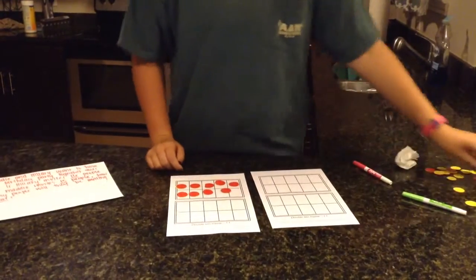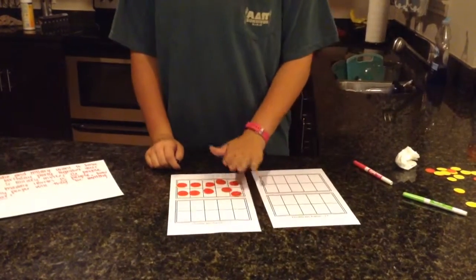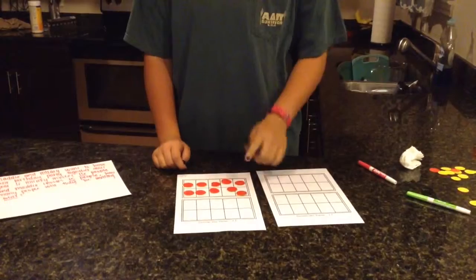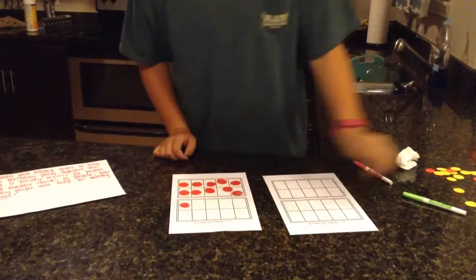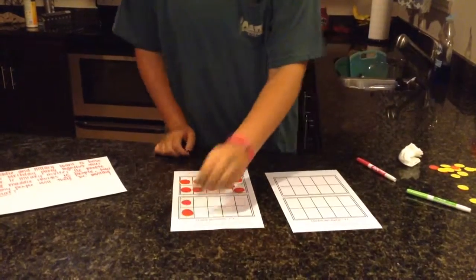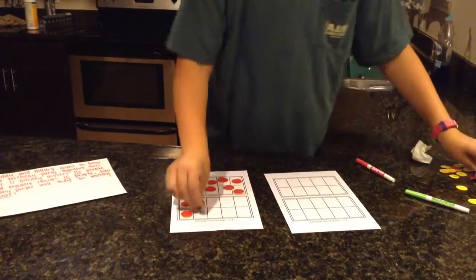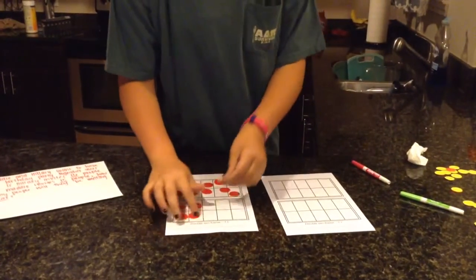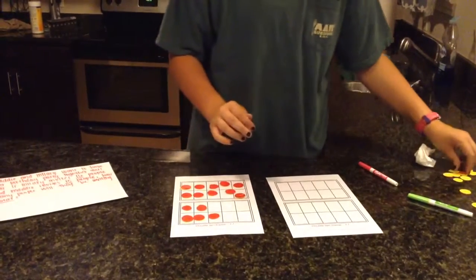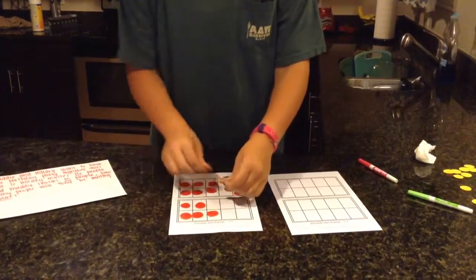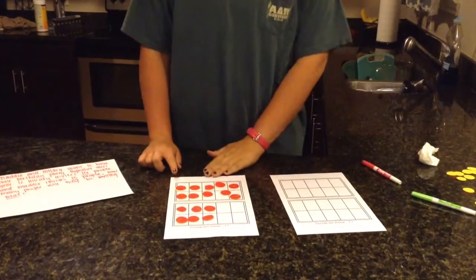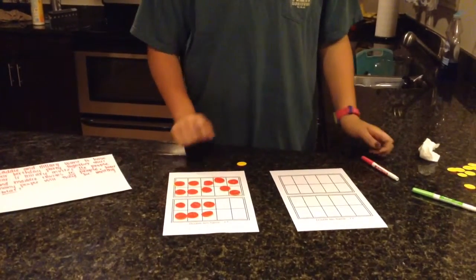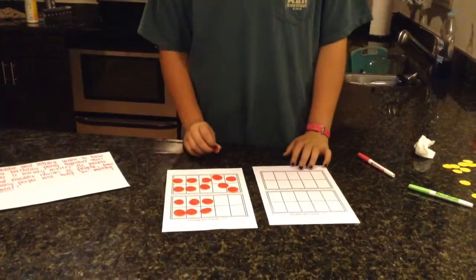So this is 10, but she invited 16, so that means we have to add 6 more because 10 plus 6 is 16. So 1, 2, 3, 4, 5, 6. So now that this 10 frame has 16, this will represent Hillary's people she's inviting.